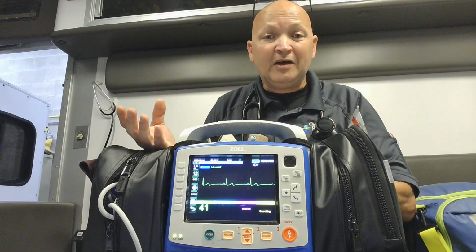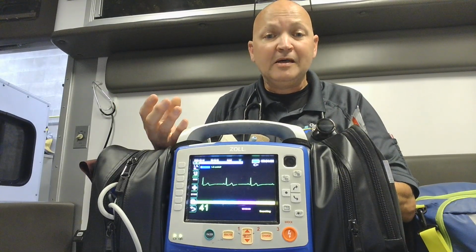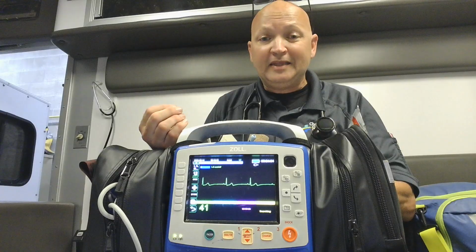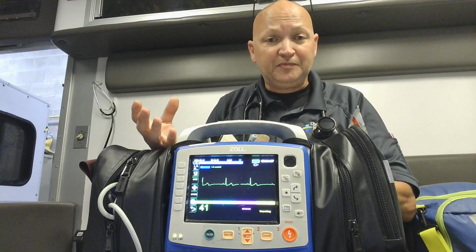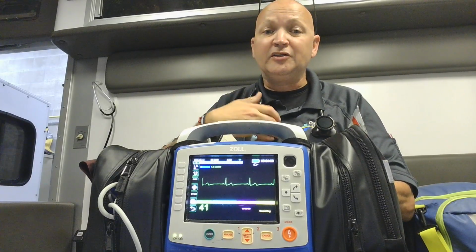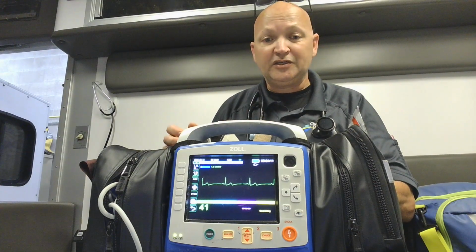And if it gets severe enough, we may have to take over the pacing of the heart, which is normally done at the SA node. If it's not being paced fast enough, we may have to do external pacing, and I'll show you that in just a second.